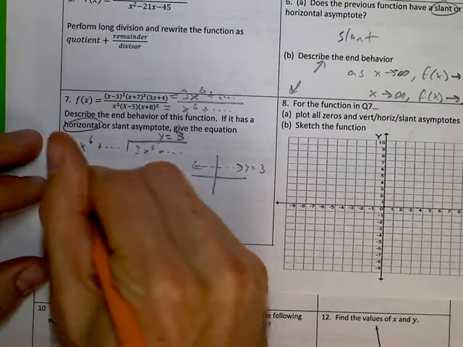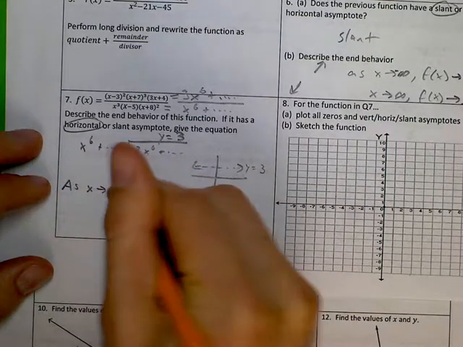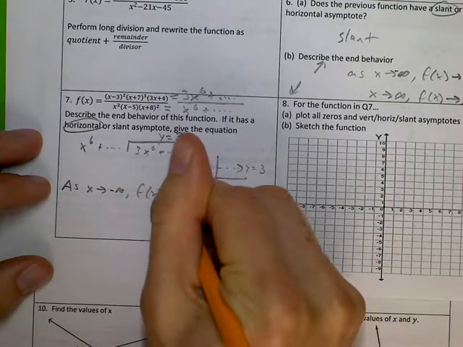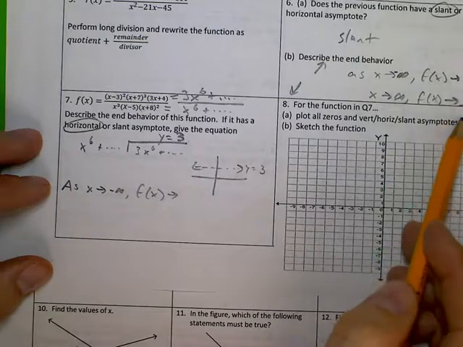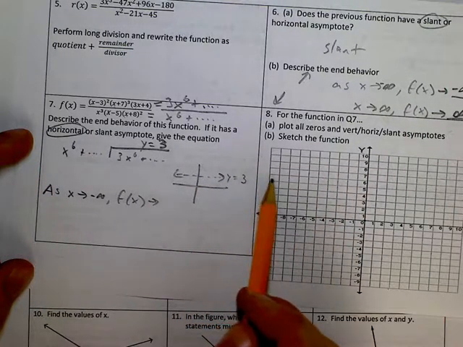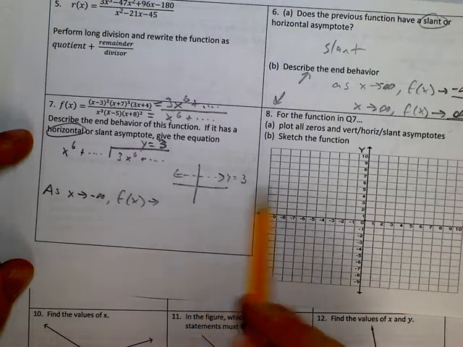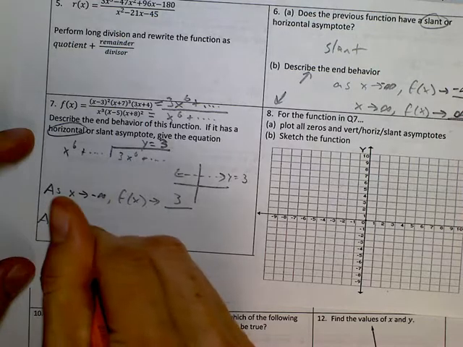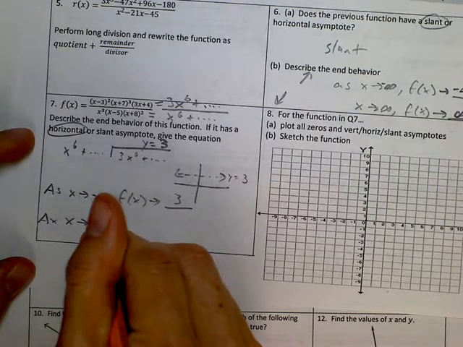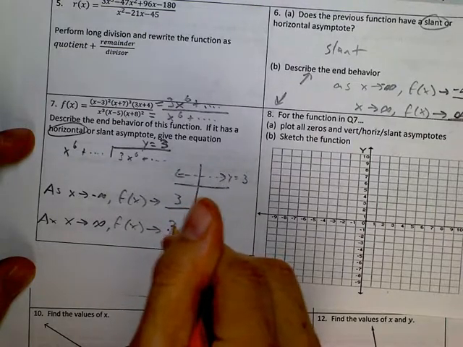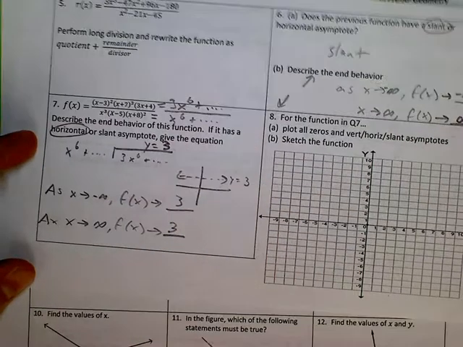So if I asked you, say, what happens as x approaches negative infinity, what is the y value approaching? In this case, you wouldn't say positive or negative infinity. You'd say the y value is approaching 3. It's closer and closer and closer to 3. And that's on both ends. So on the far right, the y value is also approaching 3. Okay.